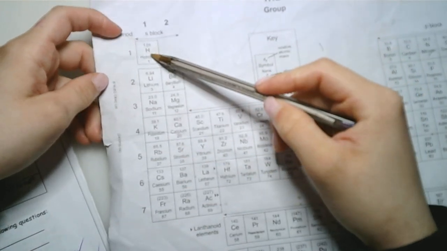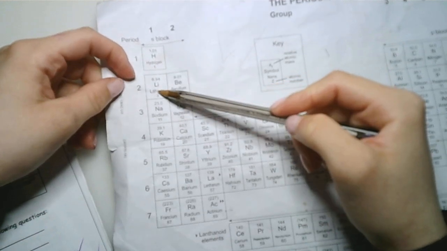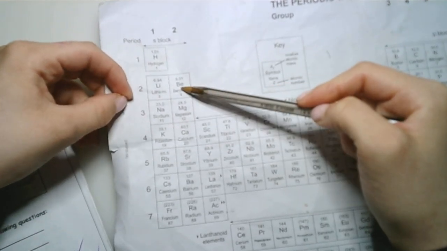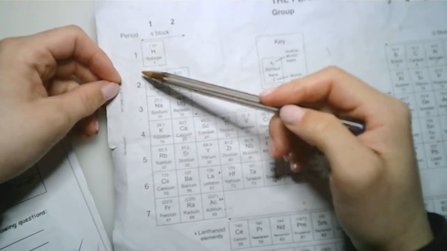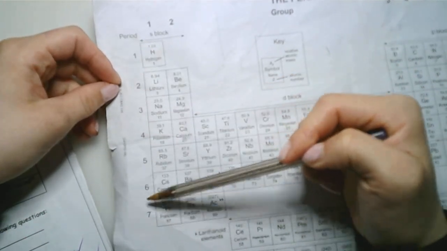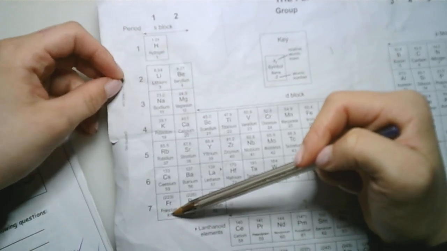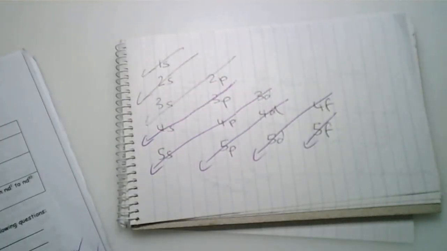This would be 1s1, this would end in 2s1, this would end in 2s2, 3s1, 3s2, 4s1, 4s2, and that's what these numbers mean as well. So this would be 7s1, 7s2.